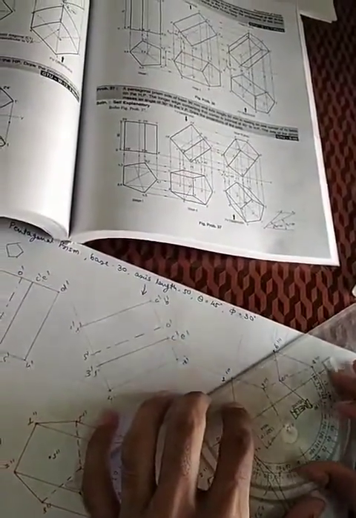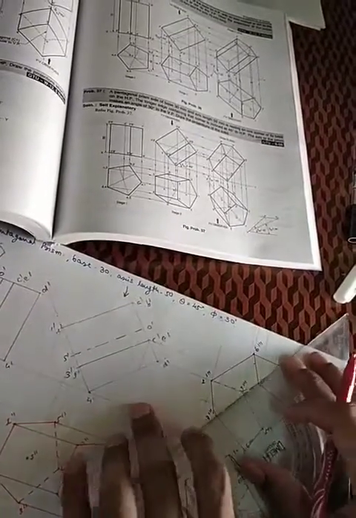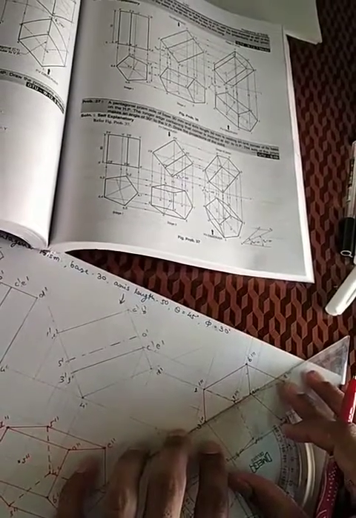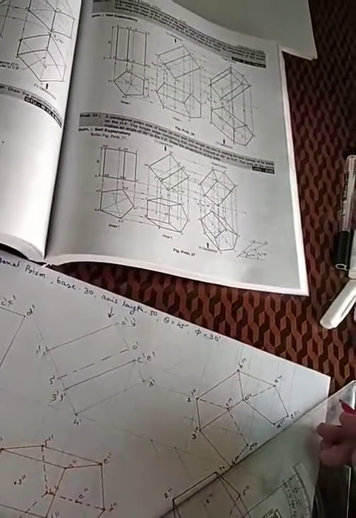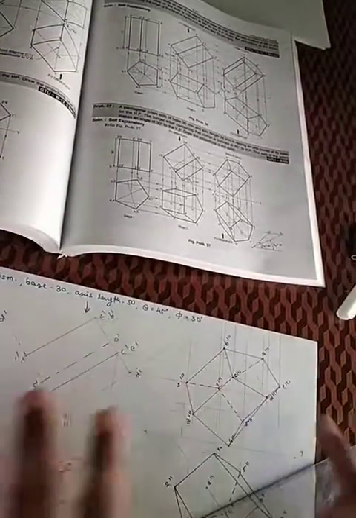And you can see here 2 is joining with B, so let's just join 2 and B. So 2B, we already joined 1A. 3 is joining with C, so let's just join 3C. Right, 4 is joining with D, so 4D, and 5E. So if you draw it properly, your pentagon will be exact in a proper manner. So this is the way you can find the answers of projections of solids.